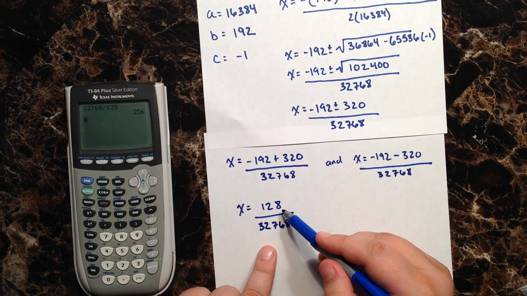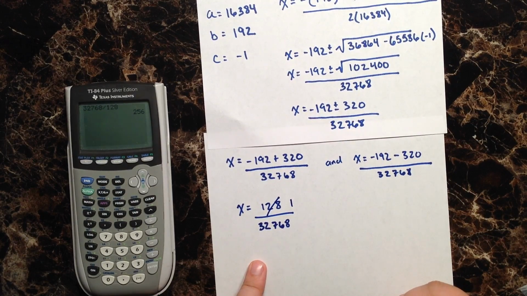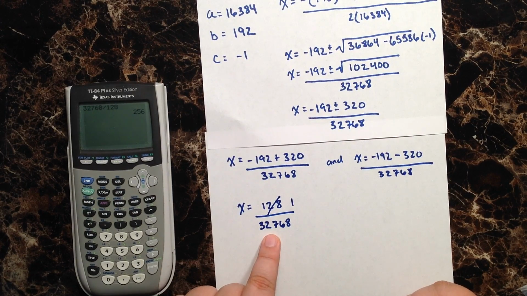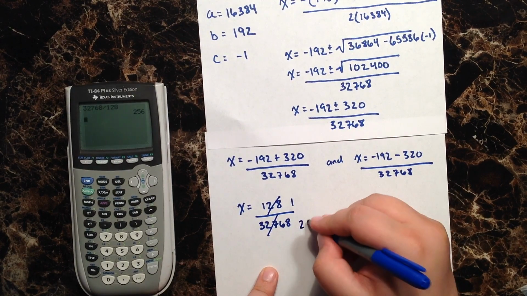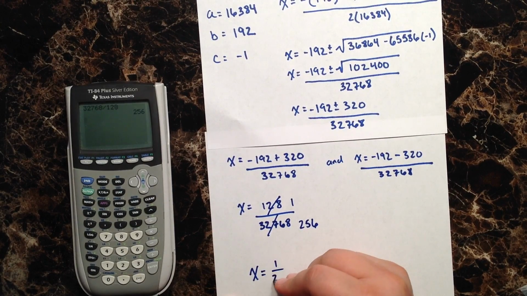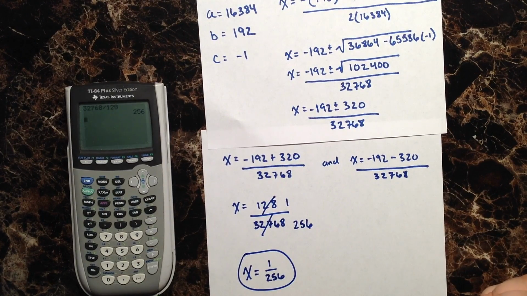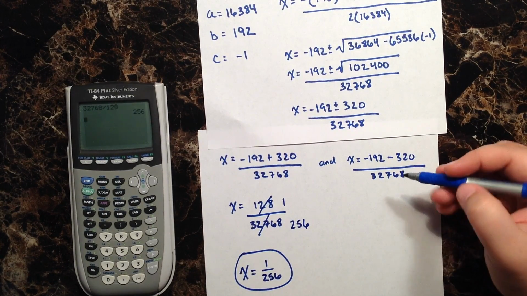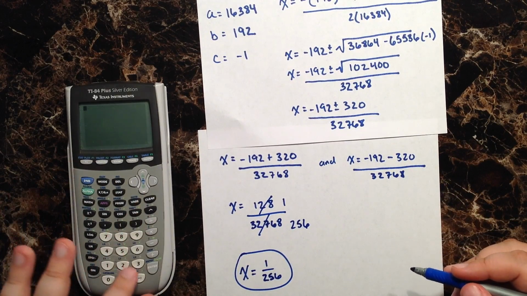How many times does 128 go into itself? Well, it goes in just one time. How many times does 128 go into 32,768? Well, it goes in 256 times. And so x equals 1 over 256. So this is one answer that I've determined. And let's go ahead and figure out what the other solution might be.